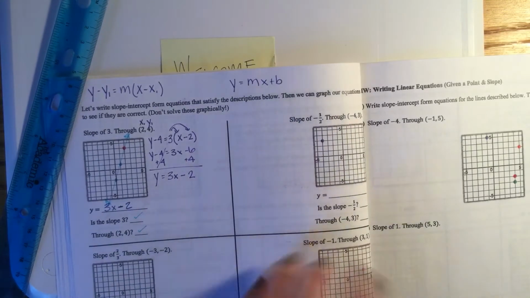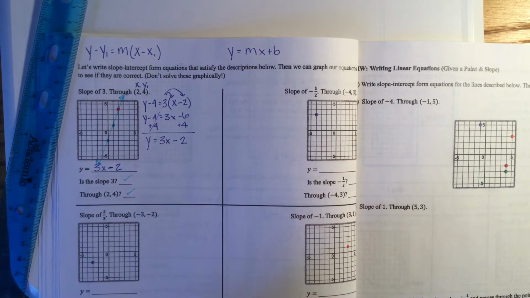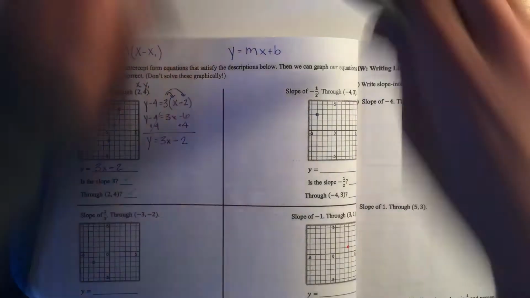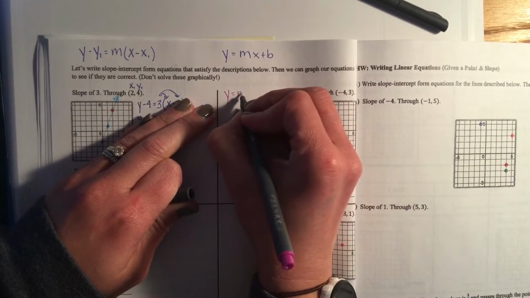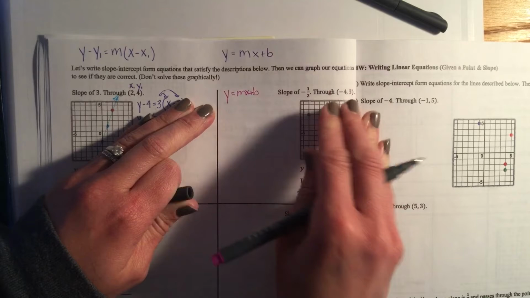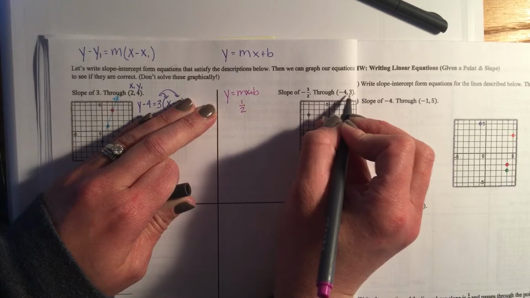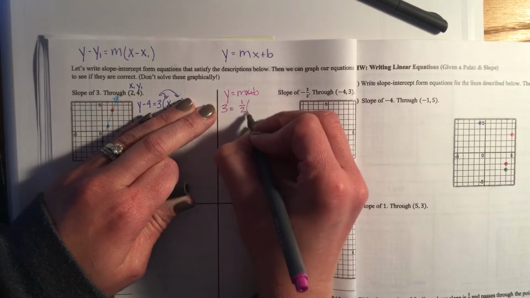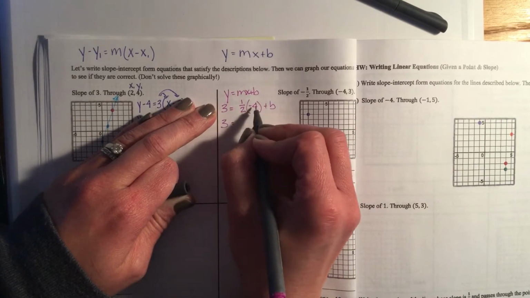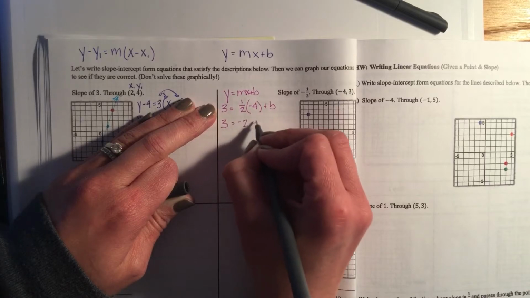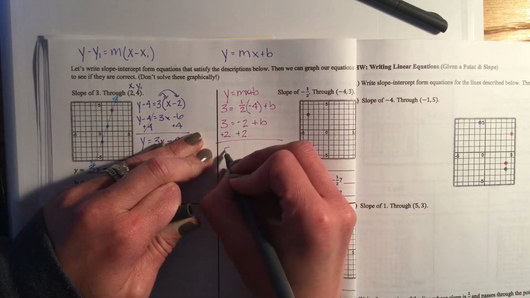So now I'm going to do, I hope it doesn't confuse you, I'm going to switch methods. I'm going to use the slope-intercept form for this one. So my equation is y equals mx plus b. The slope is 1/2. My y is 3. My x is -4. So 3 equals 1/2 of 4 is 2, but it's -2. And then I'm going to add the 2 to the other side. So I get 5 equals b.